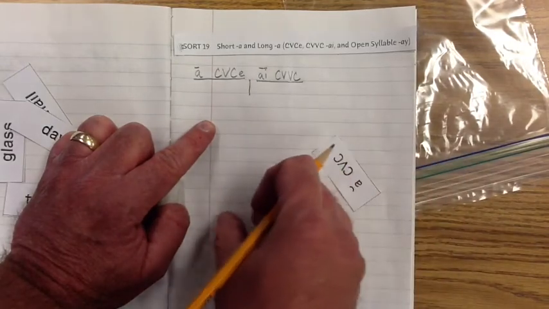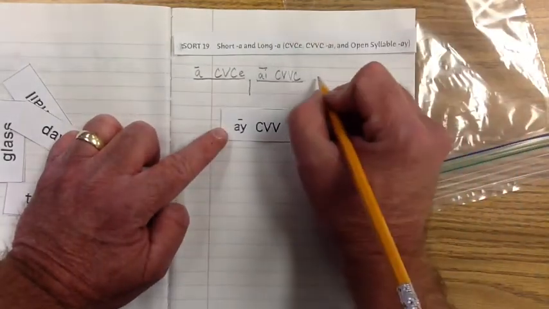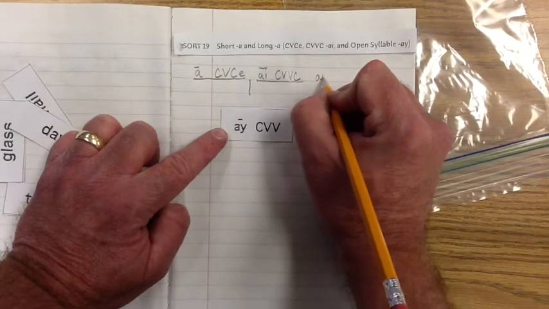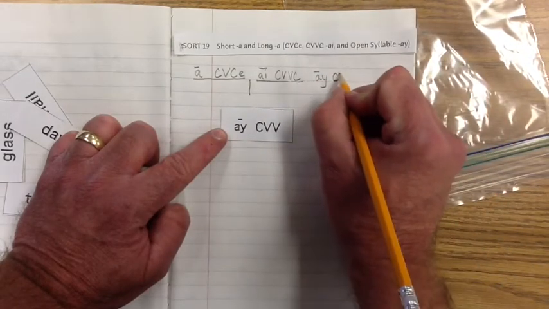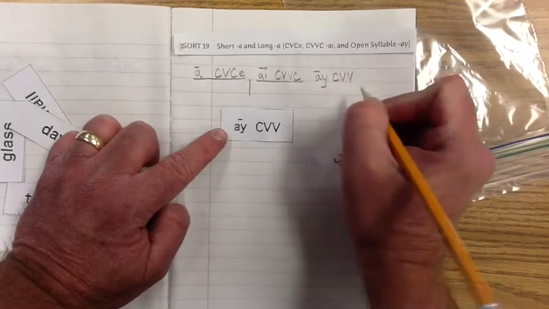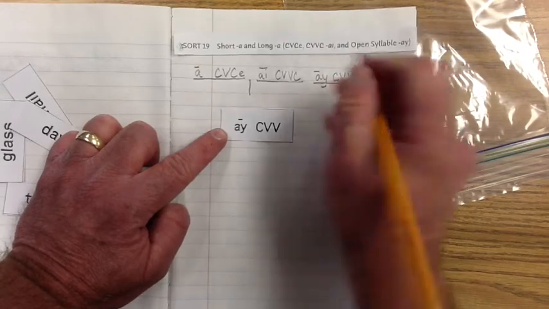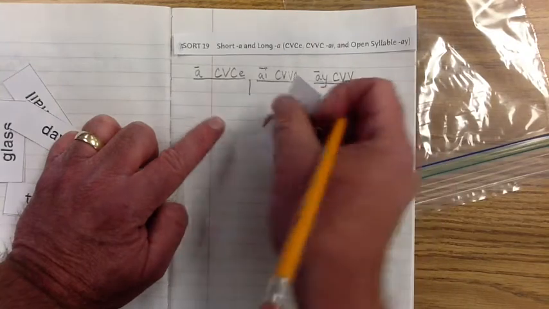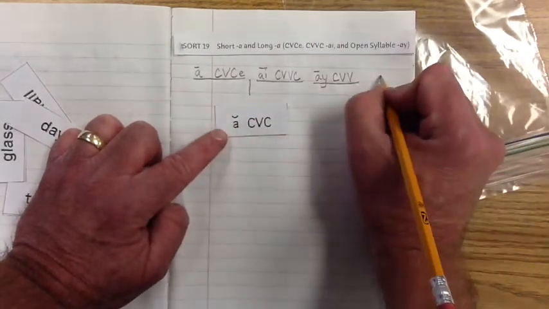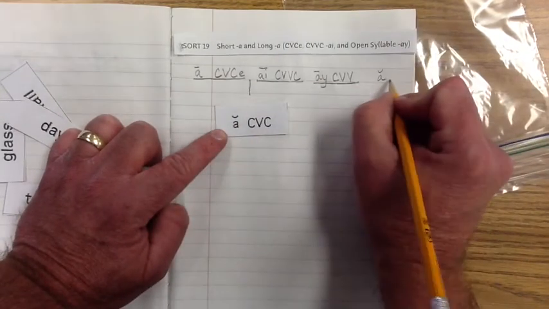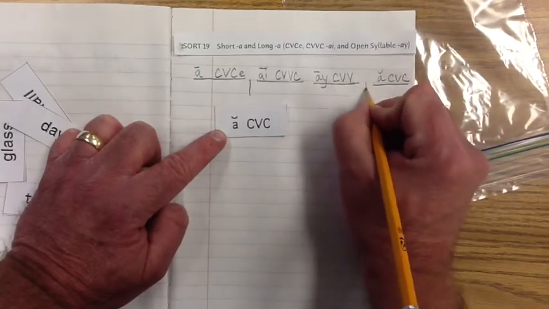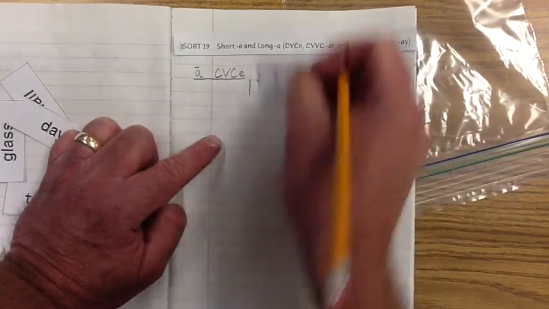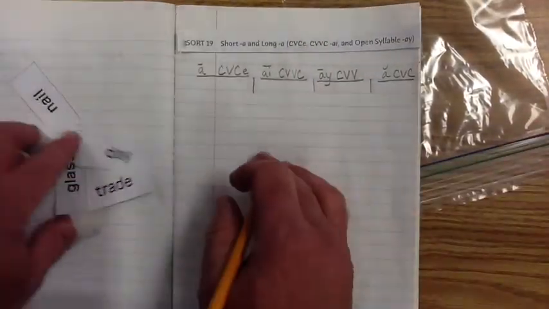I'm going to stay with the long sound again. I'm going to put AY, and it's a long sound, and the pattern is CVV, consonant, vowel, vowel. And then last but not least, let's go short A sound, and it's going to be CVC. Okay, little divider. Okay, let's go ahead and start with bringing in some words and see where they fall.